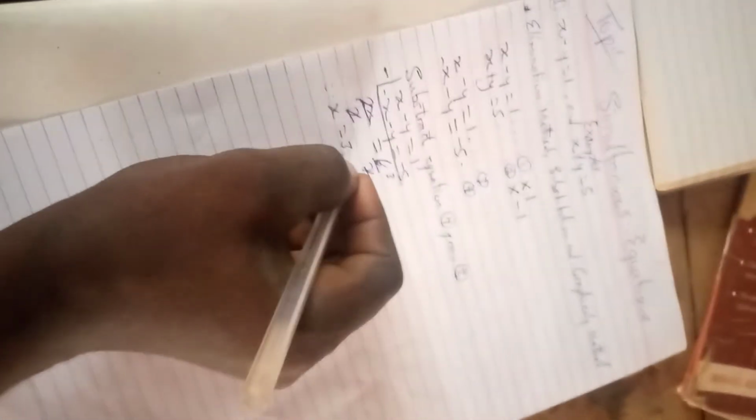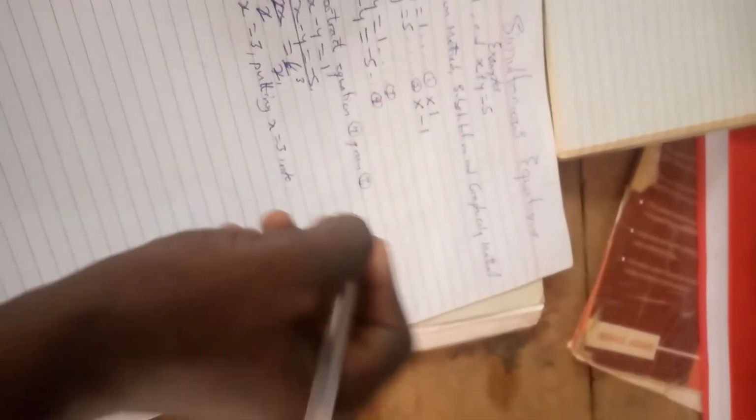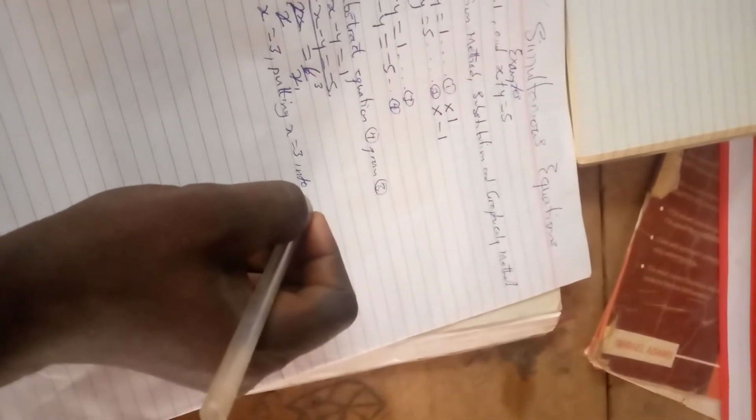So now our x here is 3. Now you can put x is equal to 3 into the original equation, the main equation 1 and 2. You can put it into either equation 1 or equation 2, you get the same answer. So assuming I'm going to put it into equation 2.